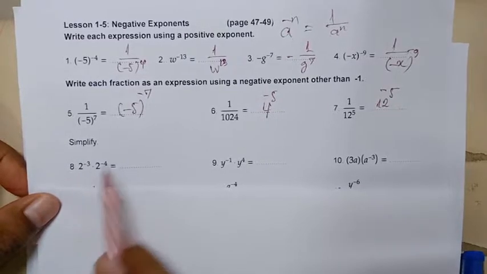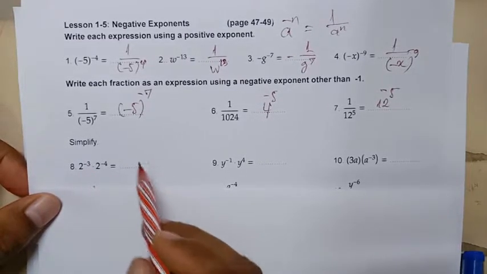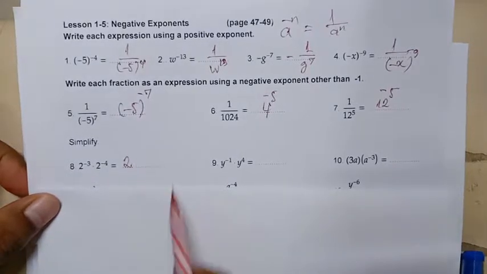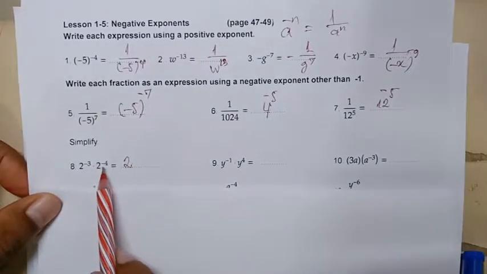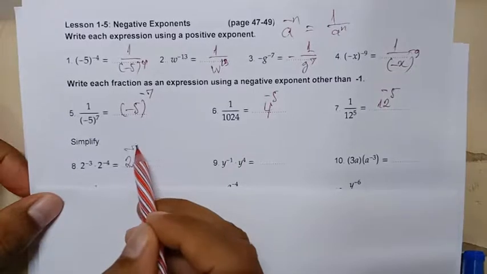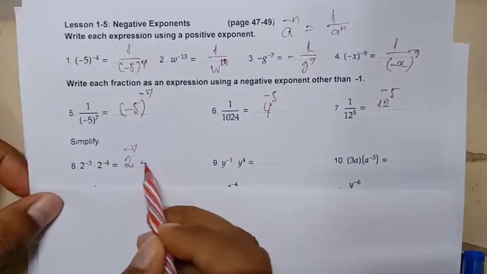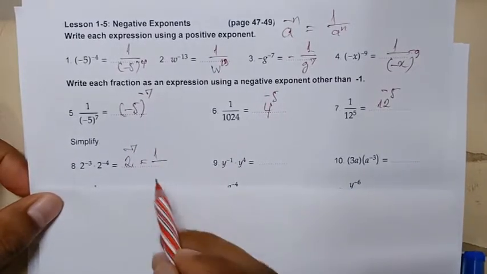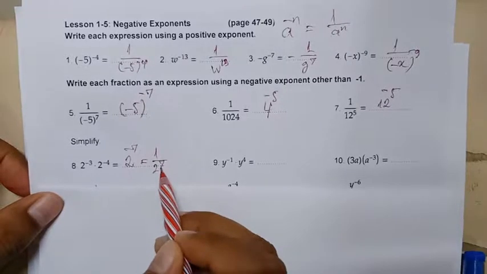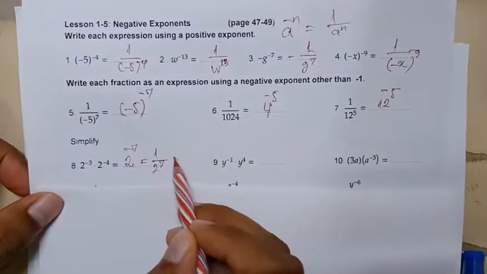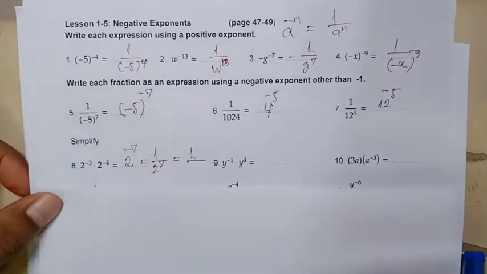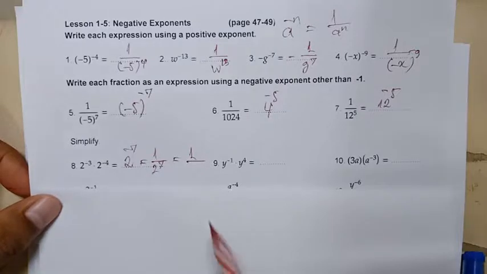So this is multiplying, so you add the exponents together. So you will have 2, now negative 3 plus negative 4, you have negative 7. And to simplify it, you have 1 over 2 raised to 7, or you have 1 over, now 2 raised to 7 is equal to 128.